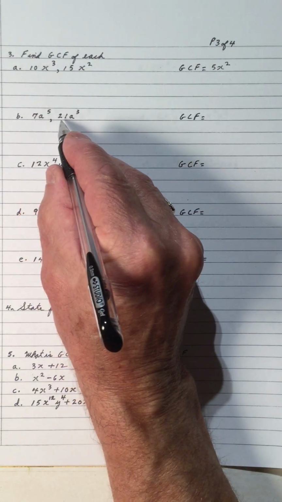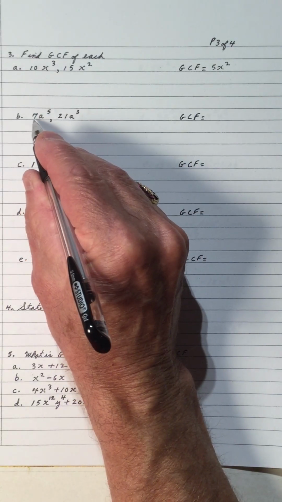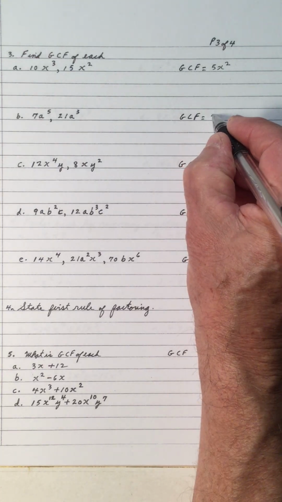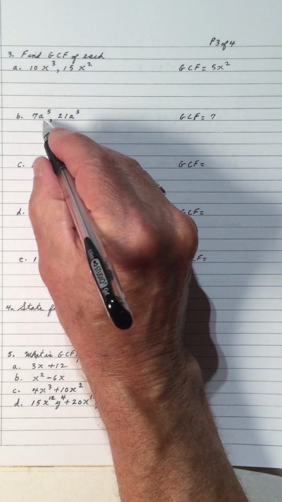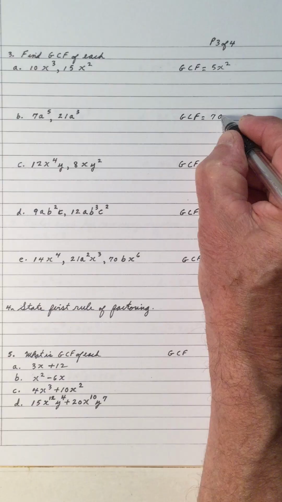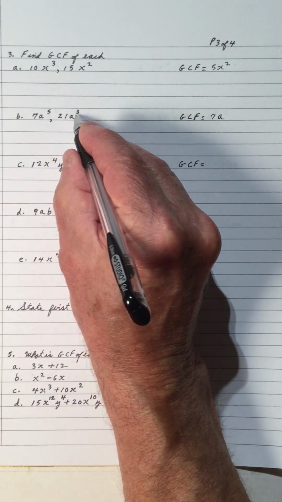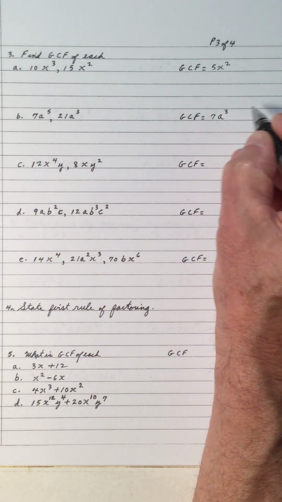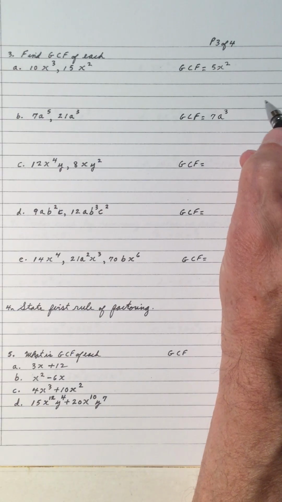We got 7 and 21, so for the numerical one, 7 is a factor of both of these. So 7 is the numerical GCF. There's an a in every term, so we write that down. The smallest exponent is 3, so 7a cubed is the GCF.